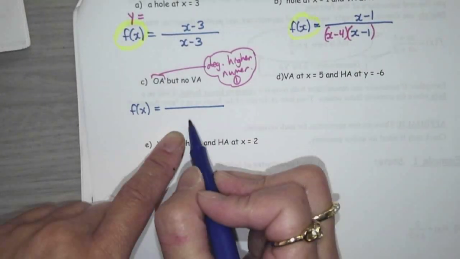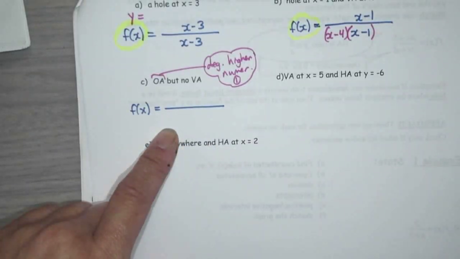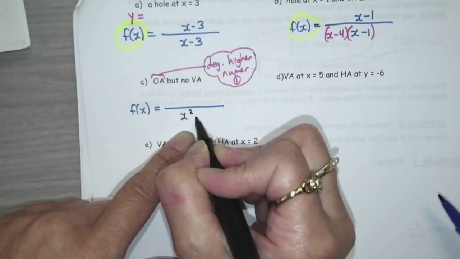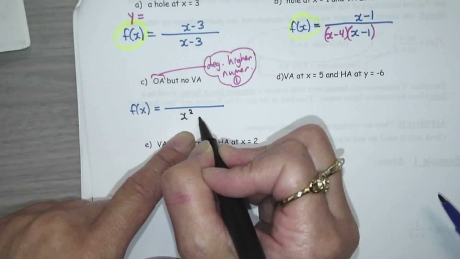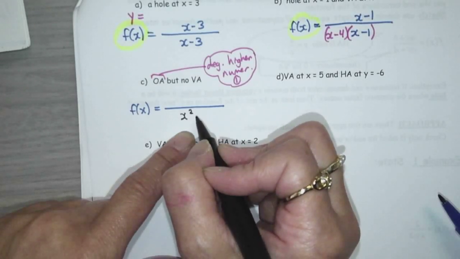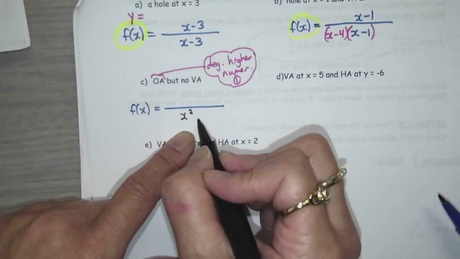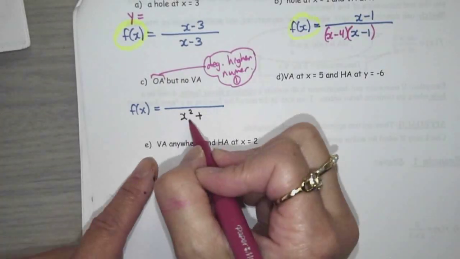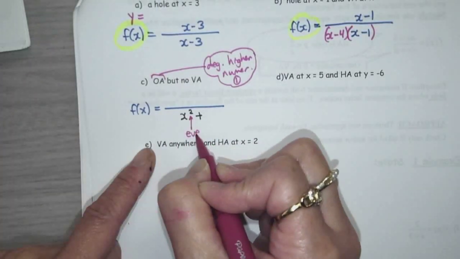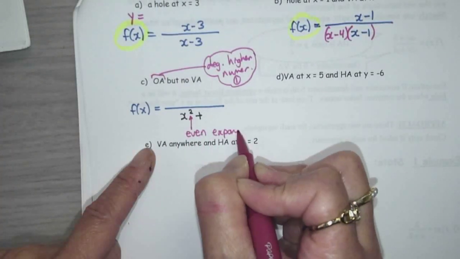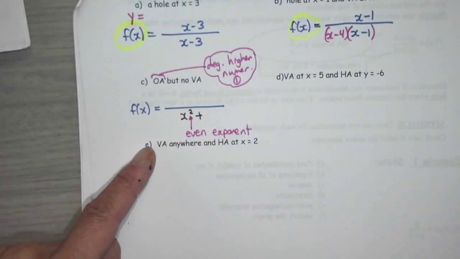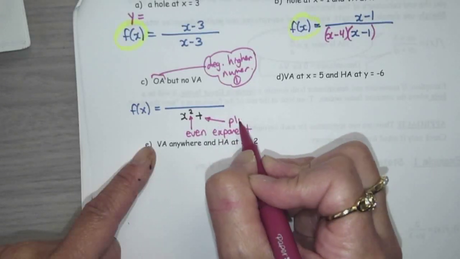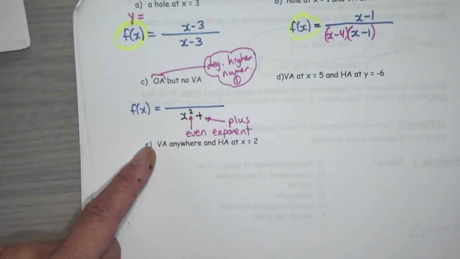Yes, and how do I get a root of a negative something? I go x squared, maybe? And then, can I go x squared minus 1? That will give me an answer. So it was x squared plus, yes. So the trick with this was that we needed this to be an even exponent. You can do 4, 6, 2, anything even with a plus. Then we could not answer it.